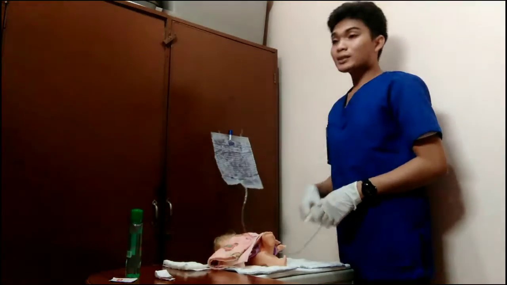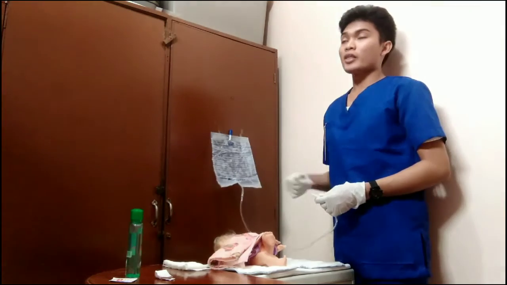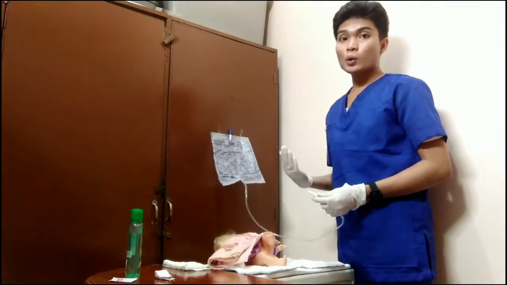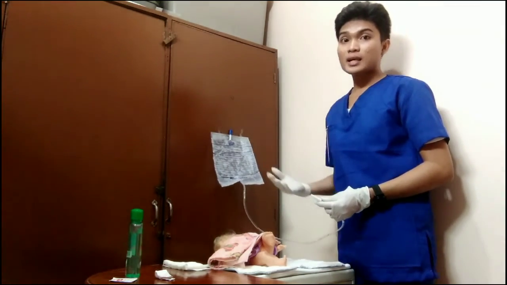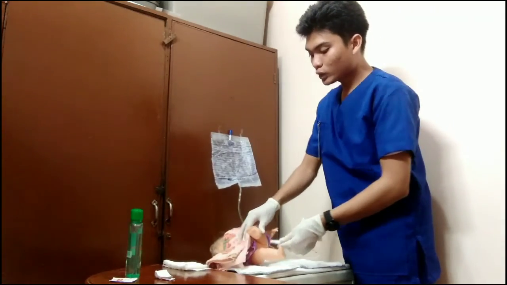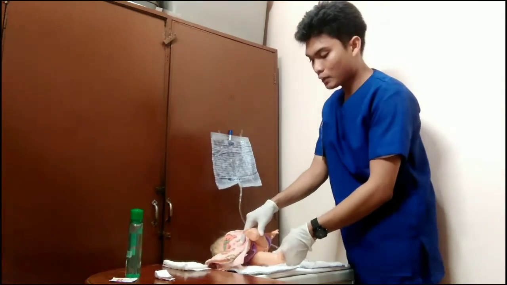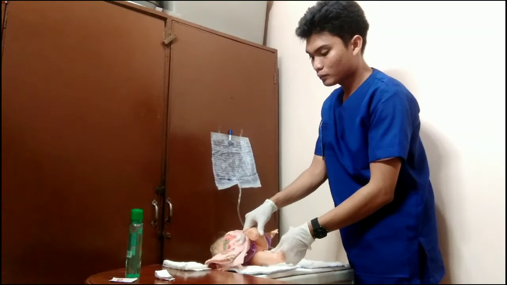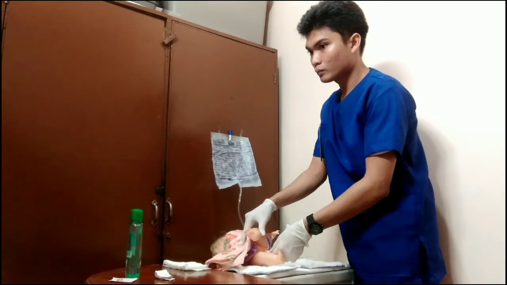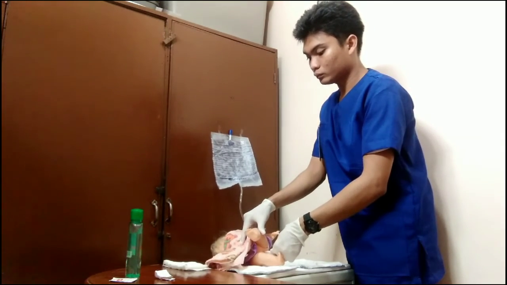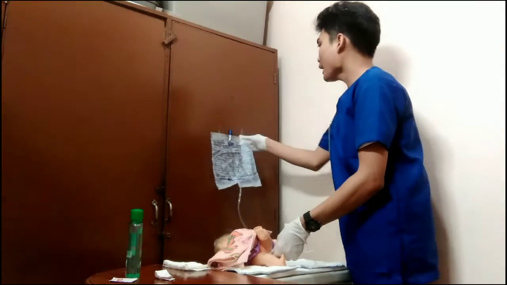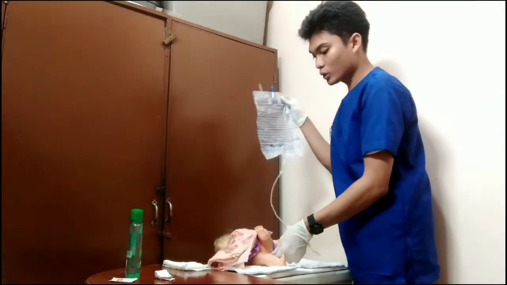Now, let us assume that there is no resistance with the patient. We will now be inserting it at 7 to 10 centimeters. We will be opening the clamp and raising the solution container.